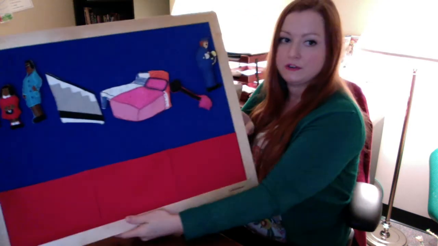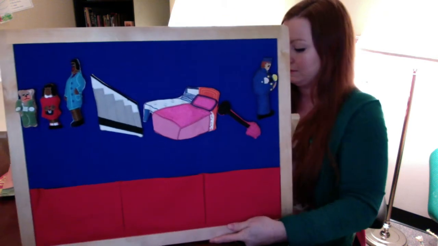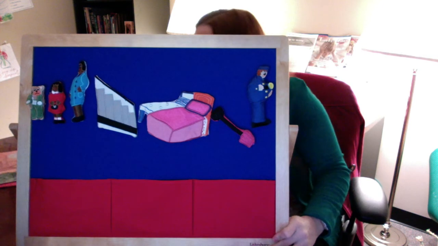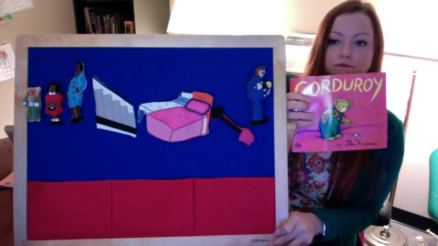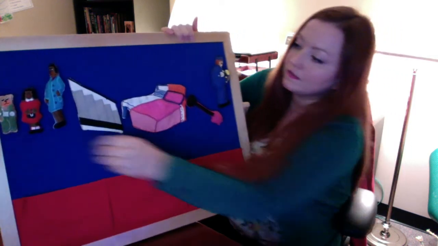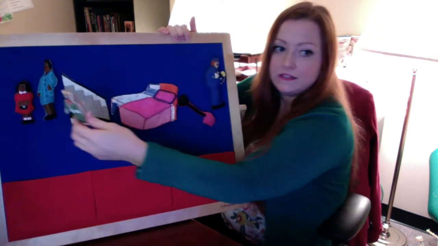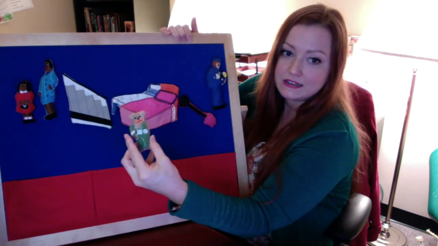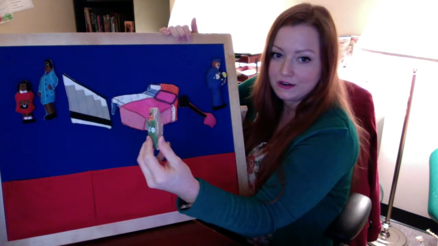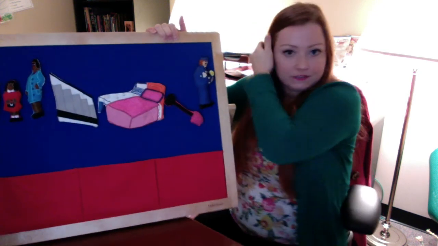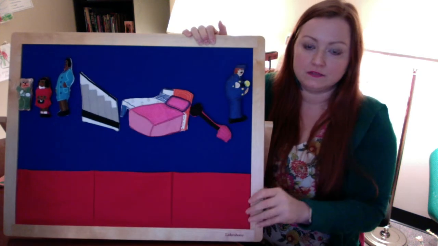This is a flannel board for the book Corduroy, which I'm going to read to you in just a second in a different video. The flannel board has the characters from the book Corduroy. Okay, so you can use a flannel board. They are good for introducing characters, and this is just Velcro on the back here. You can also see that in the story, his button is broken, so on the little character here, his button is broken. So I've actually aligned this flannel board by the sequence of the story.